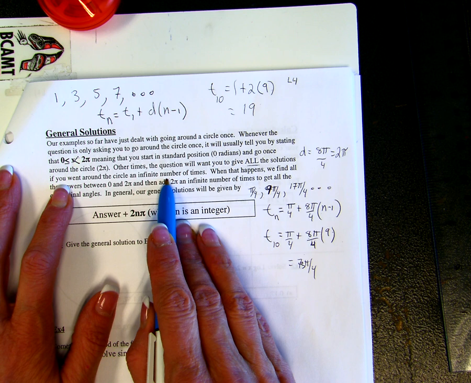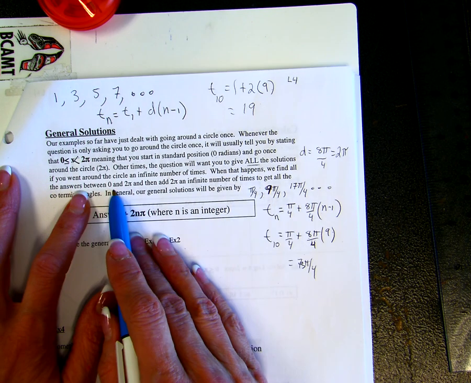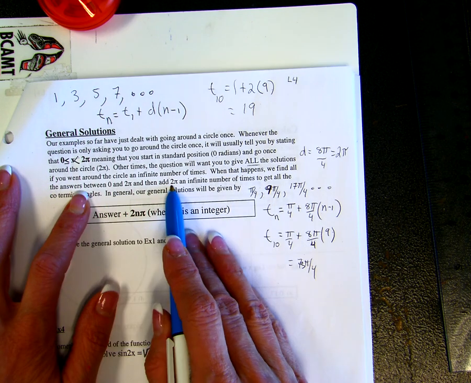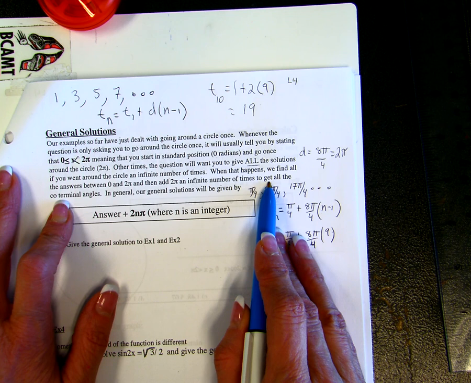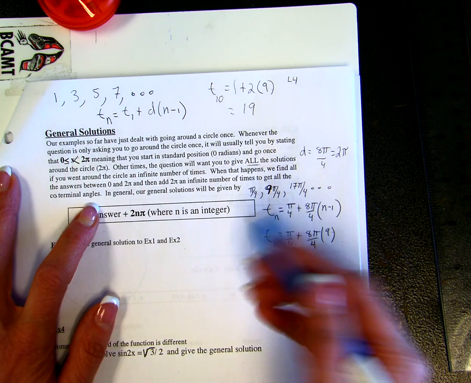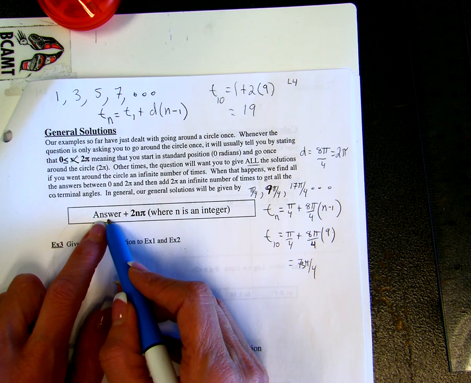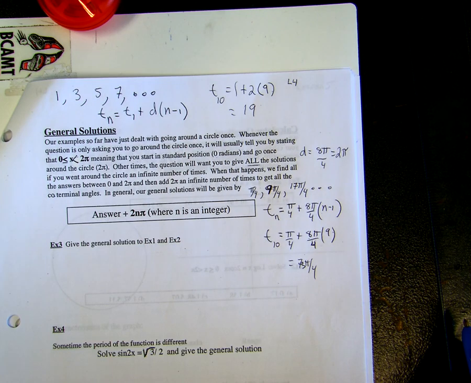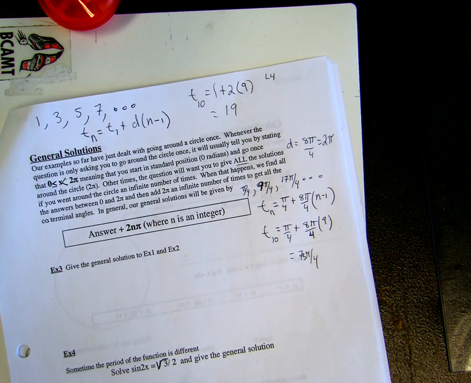Open up your notes. When that happens, we find the answers between 0 and 2 pi, and then we add 2 pi an infinite number of times, just like when you have an arithmetic sequence and you want all the terms. So to get all the coterminal angles, in general, our general solution will be given by, here's my answer, add 2n pi, where n is any integer. For example, let's go back to this.